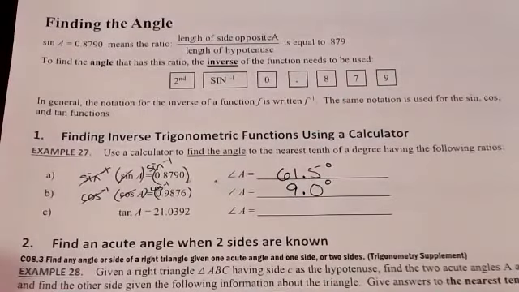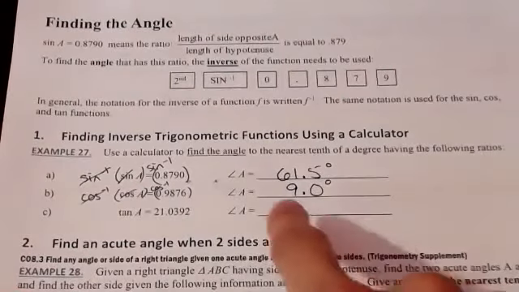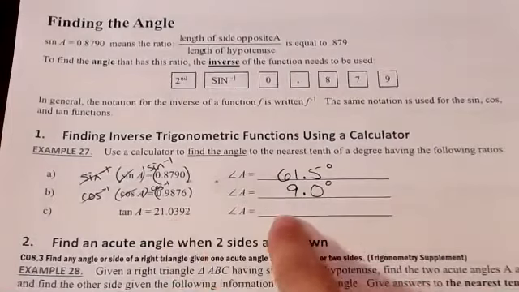Do the last one. Can somebody type this in and then share with me what you get for angle A? So the nearest 10, what's angle A? What'd you get? You guys have calculators, I'm sure.